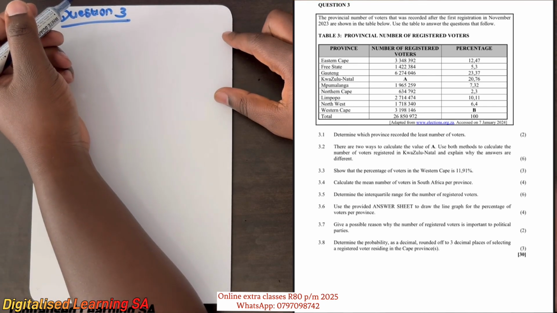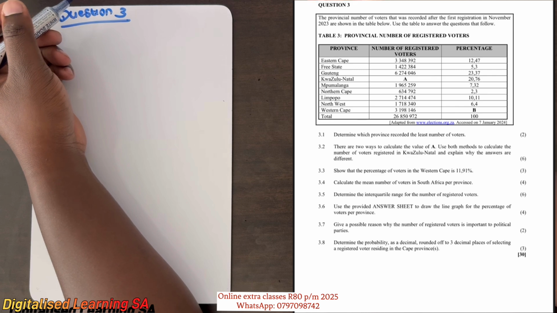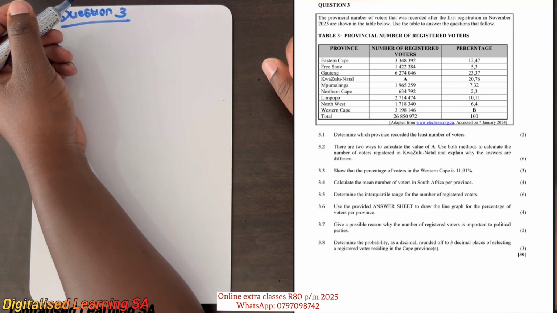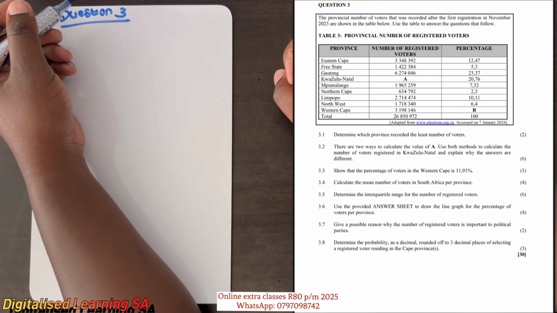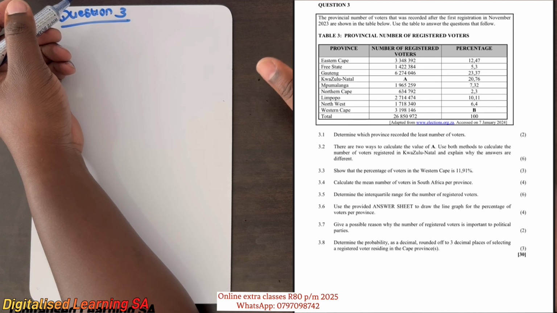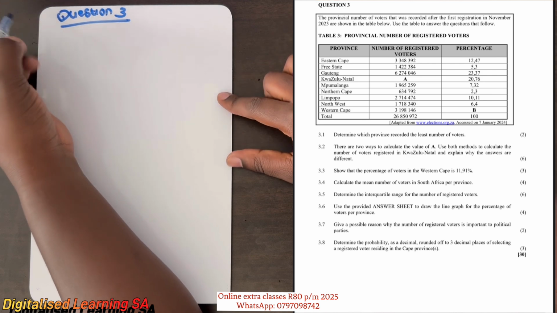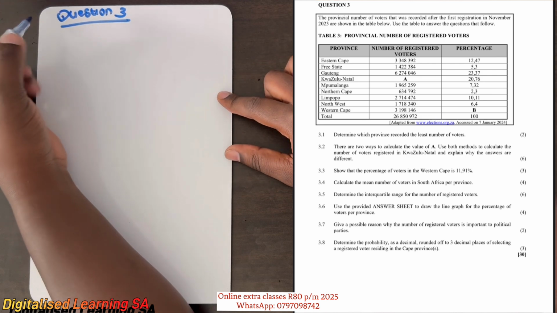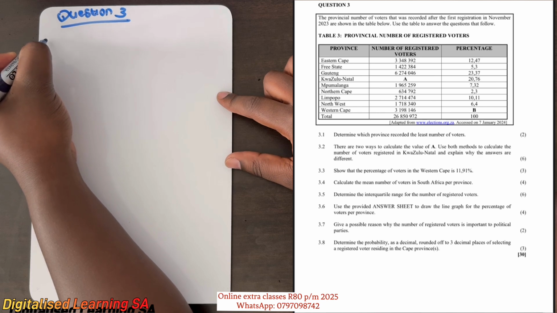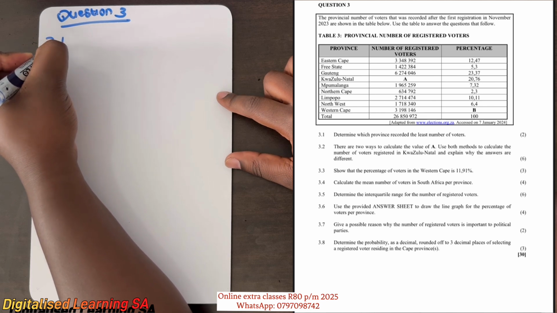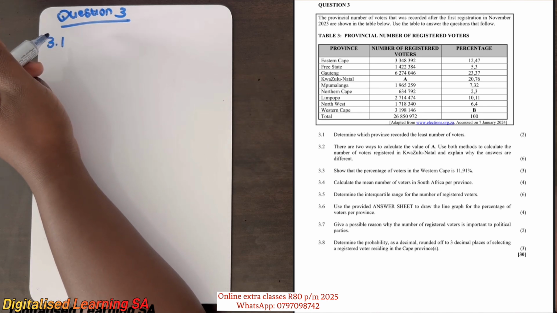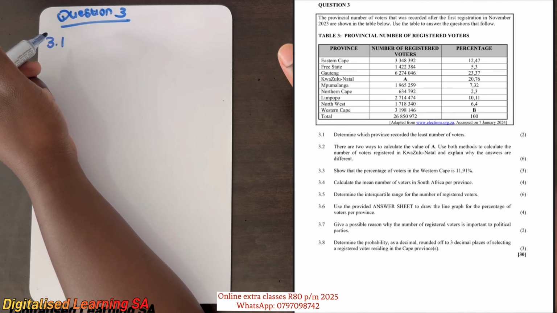So now let's go ahead and start with question 3. So we are told that the provincial number of voters that was recorded after the first registration in November 2023 are shown in the table below. Use the table to answer the question that follows. So without wasting any time, let's jump straight into it. And we are going to start with question 3.1. So question 3.1 says determine which province recorded the least number of voters.